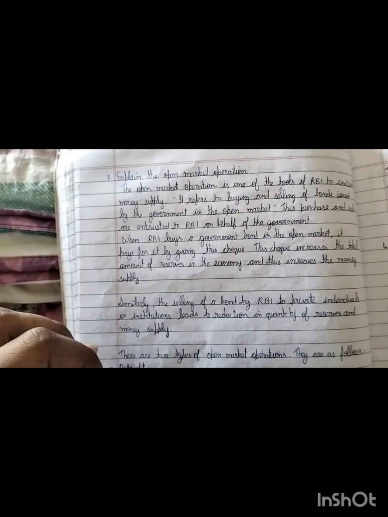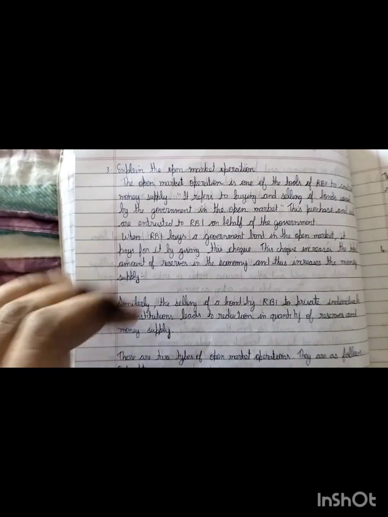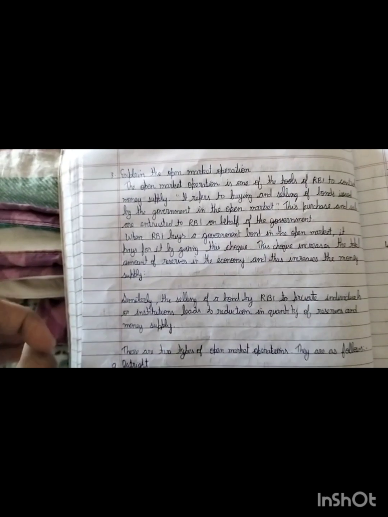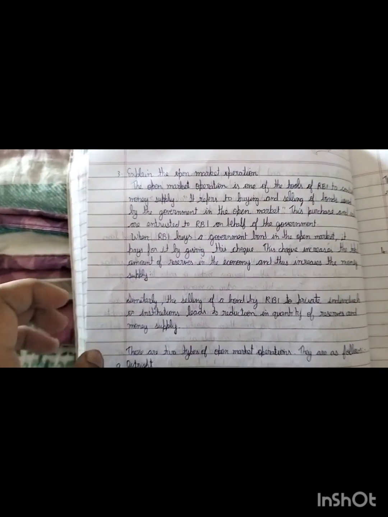But when RBI sells a bond to private individuals or institutions, this leads to a reduction in the quantity of reserves, and it also reduces the money supply. So there are two types of open market operations: outright and repo.